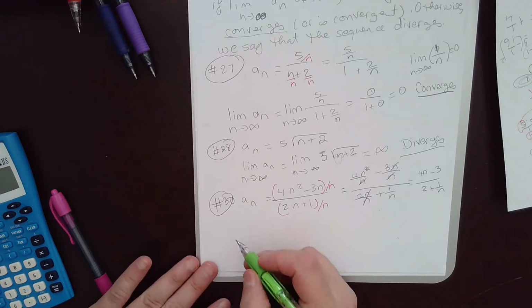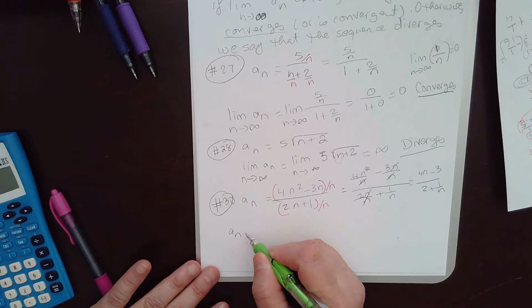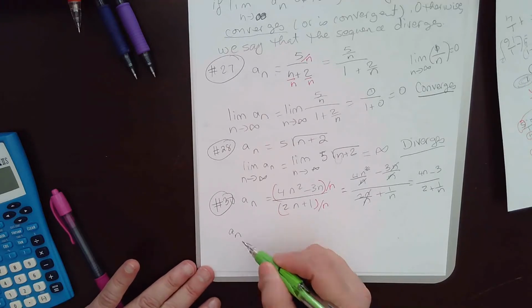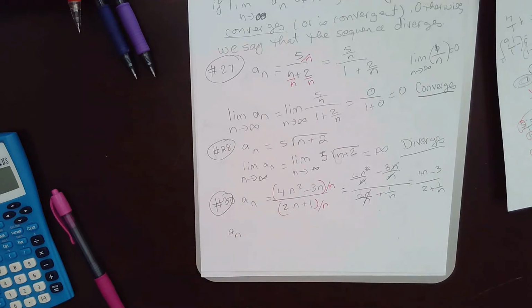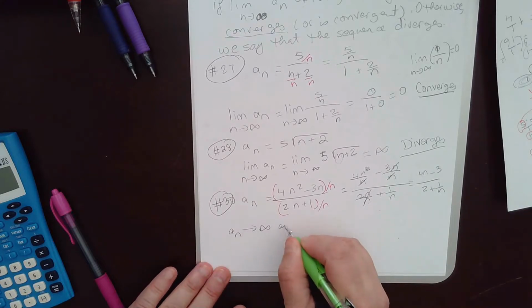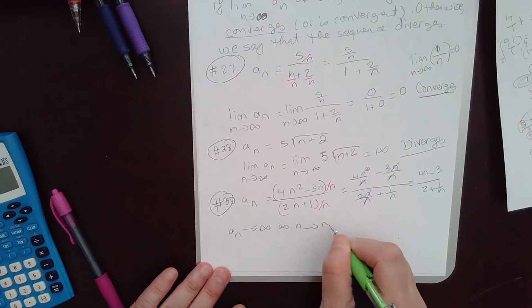So what do you have here? a_n, in this case, approaches what as n approaches infinity? a_n approaches infinity as n approaches infinity, doesn't it?